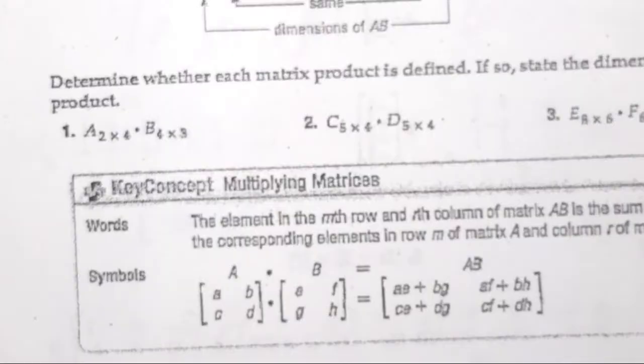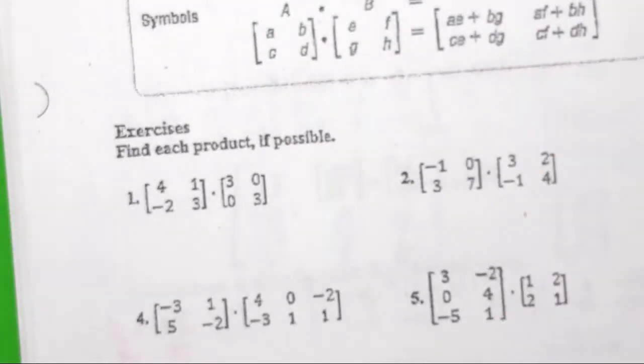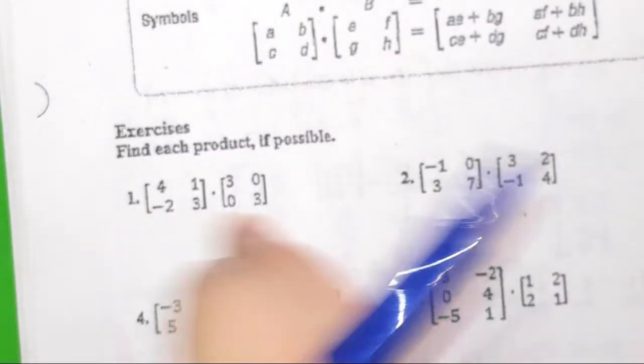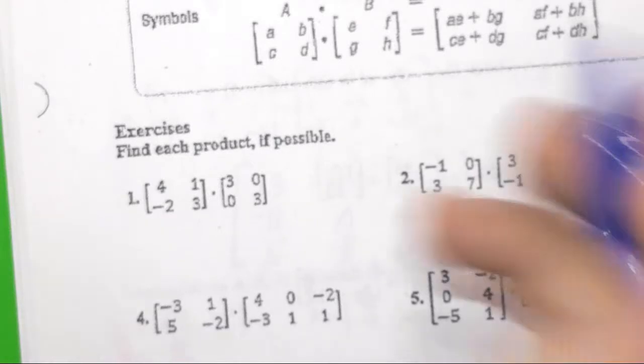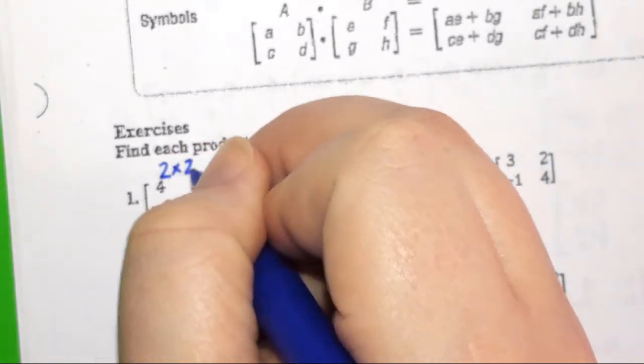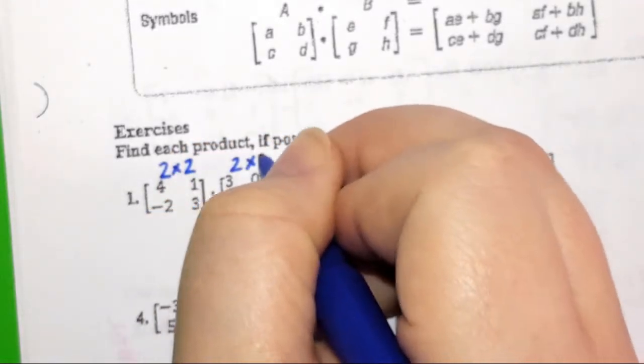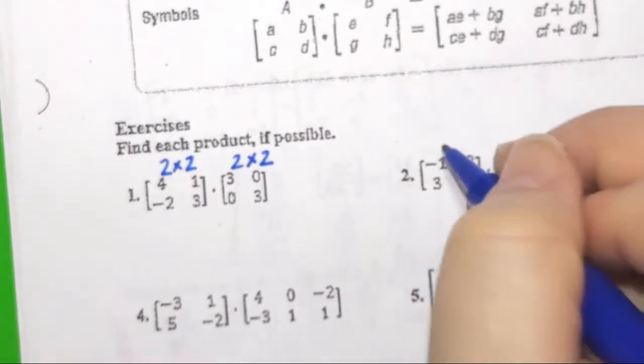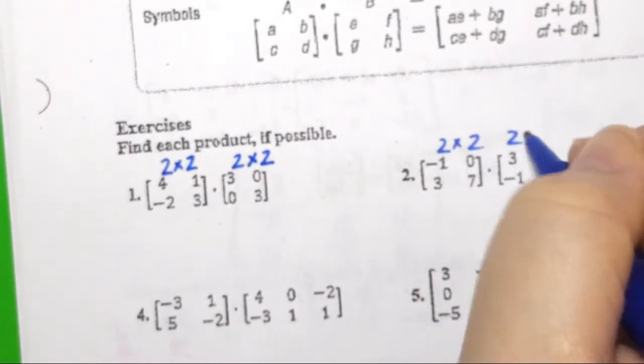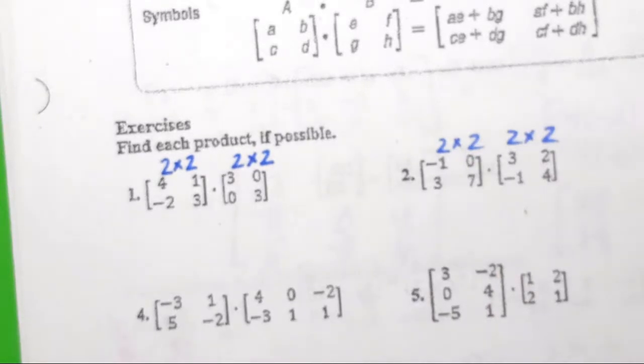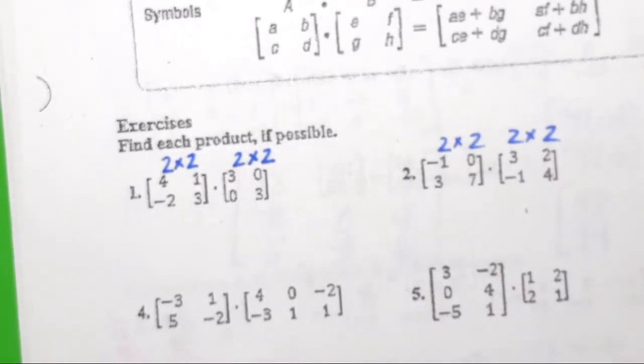So let's look at number 1 at the bottom. What are the dimensions of these two matrices? In fact, let's go ahead and do all of them. So this is a 2 by 2, a 2 by 2, 2 by 2, 2 by 2. You can have a point if you can remember what vocab term I said goes with those.